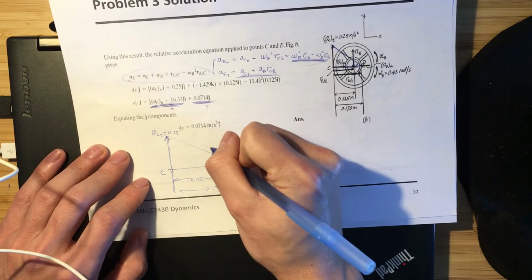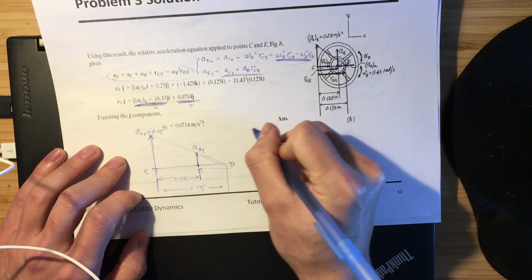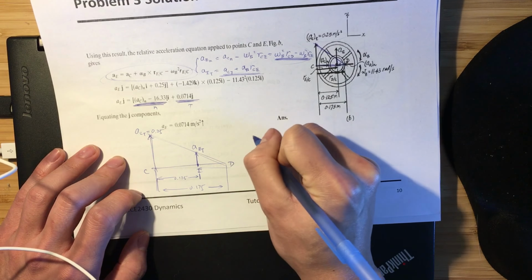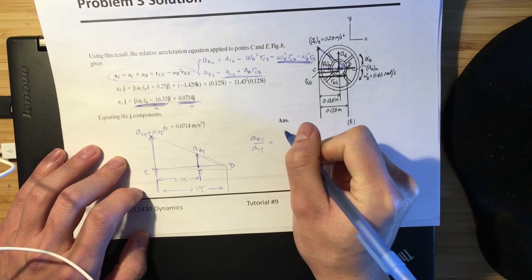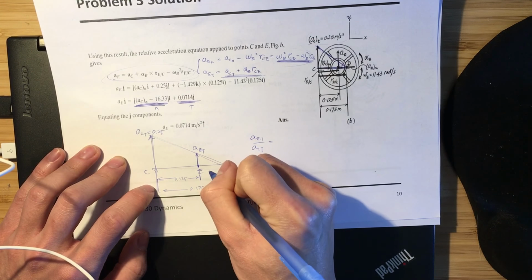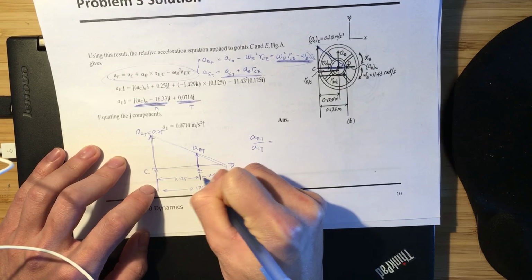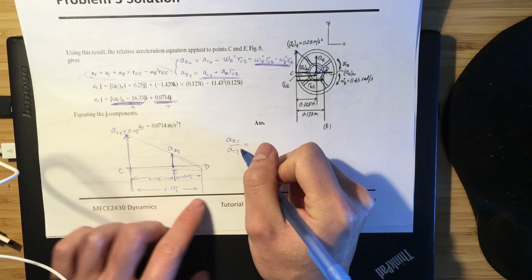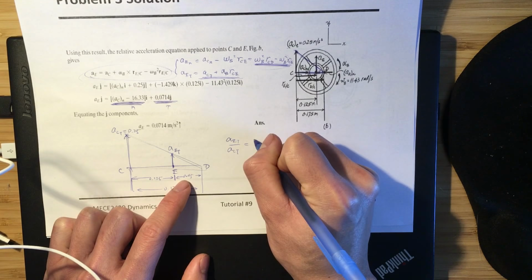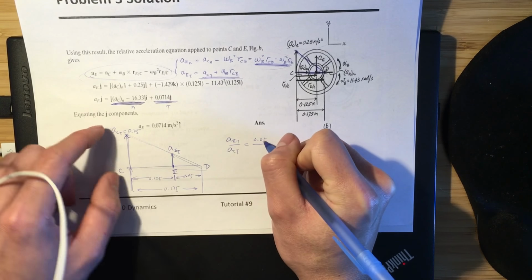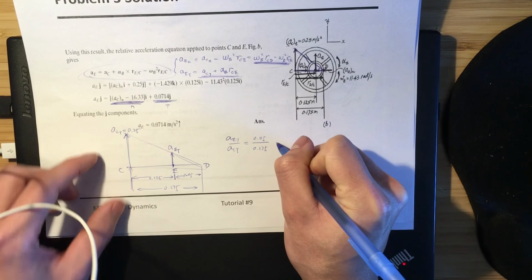So that means AET over ACT is equal to 0.05 over 0.175.